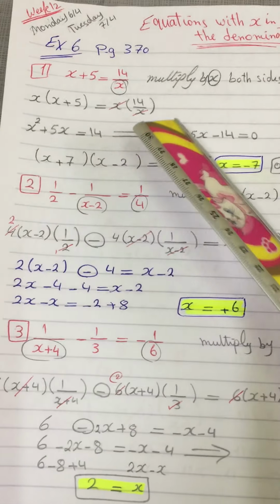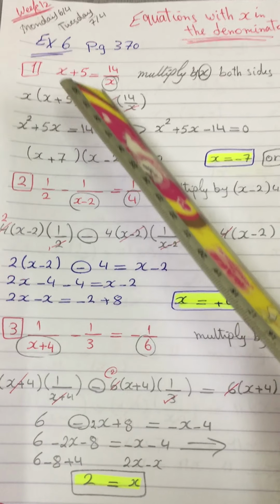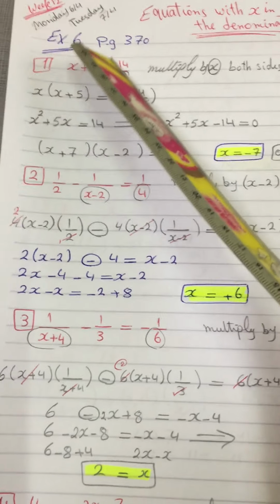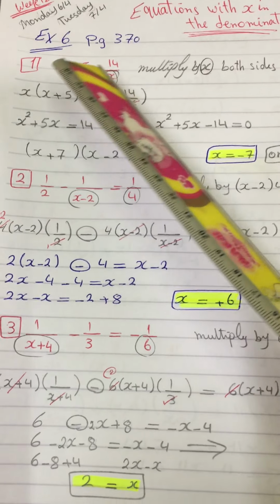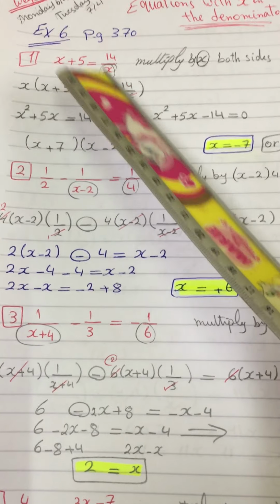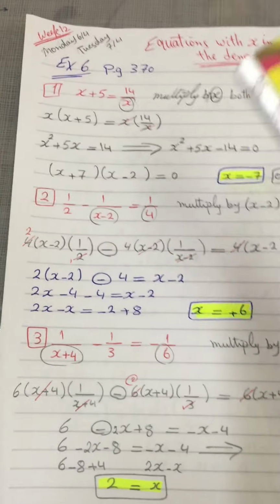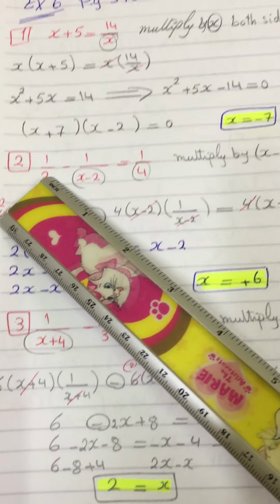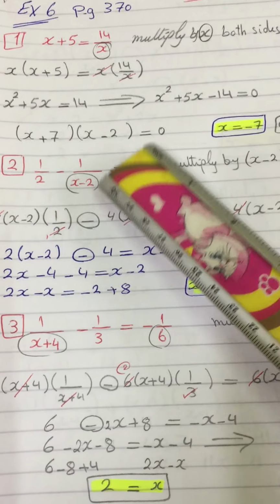But here, I think in the last video, I said to make cross multiplication. It's okay. And here I use how we can clear the denominator, so I'll multiply both sides by x. Okay. Question number 2. I have 1 over 2 minus 1 over x minus 2 equals 1 over 4.